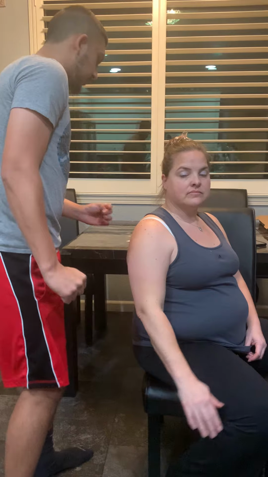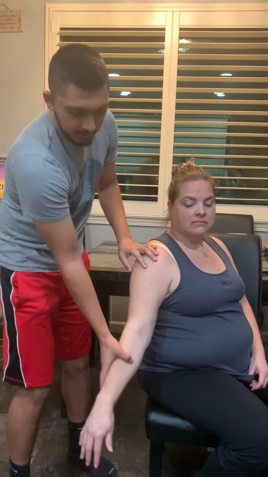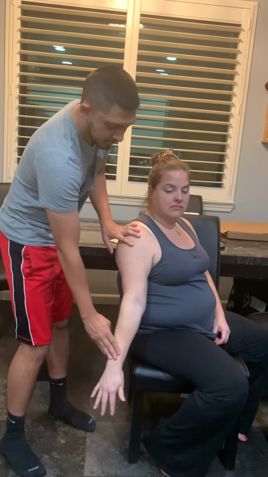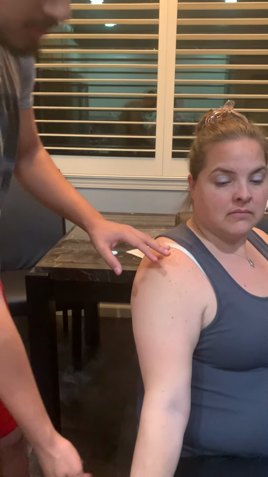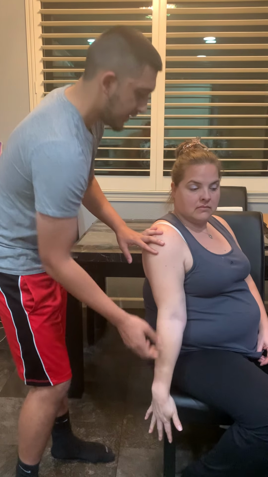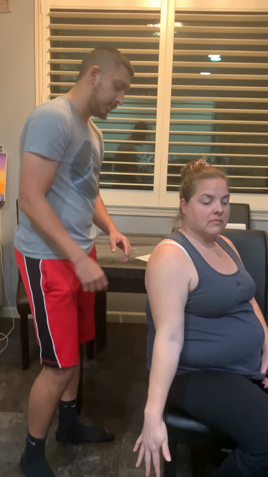Okay. And now we're going to do abduction. So away from the body like that with resisted range of motion. Go ahead. And that is the middle deltoid and the supraspinatus. Okay. And now we're going to do adduction. Nice. And that is the pectoralis major and the latissimus dorsi again.